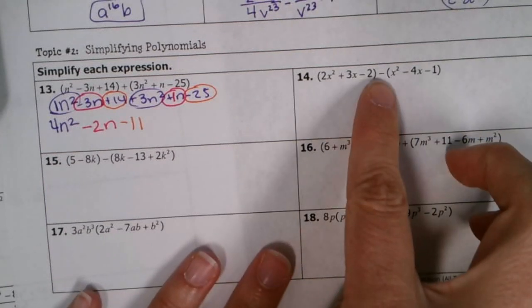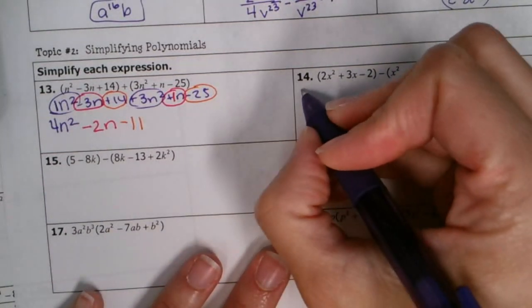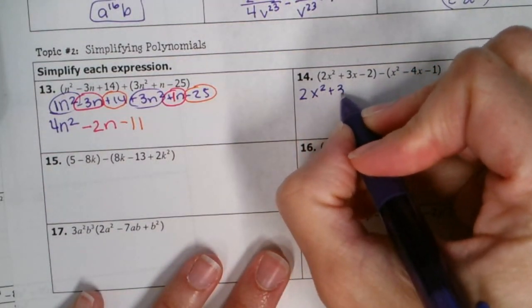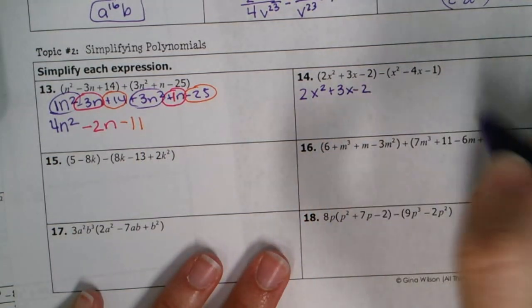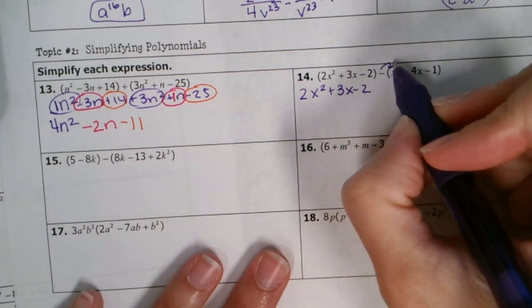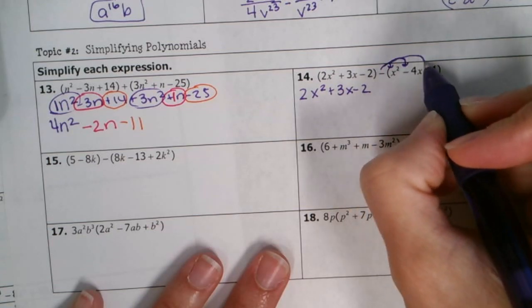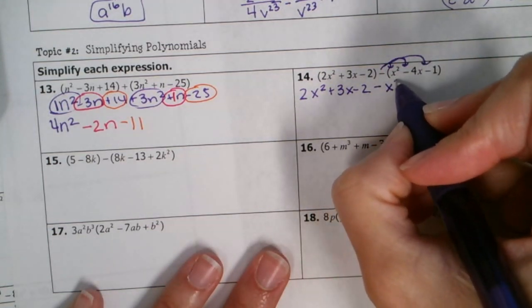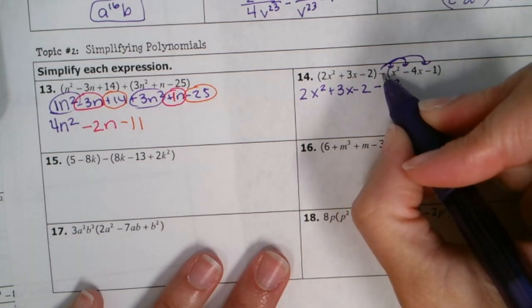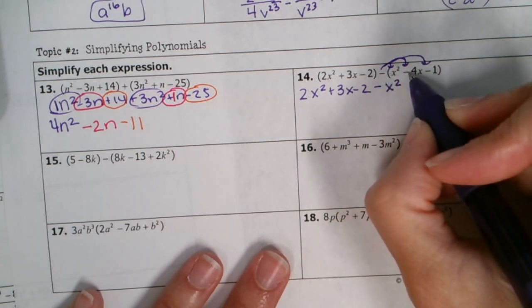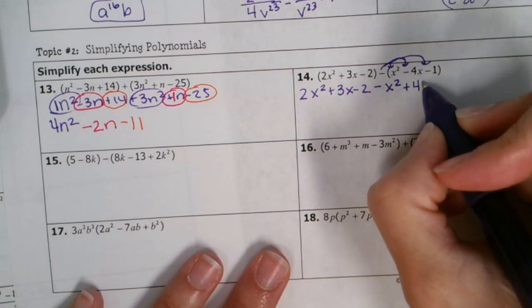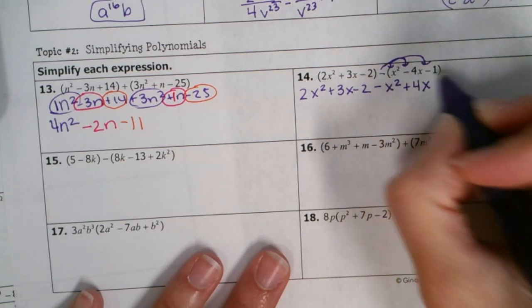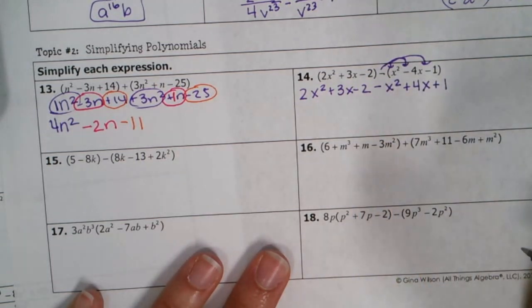When I have a subtraction sign, I can take the parentheses off the first polynomial. The second one means I need to give that subtraction sign to every single piece. So it's going to be minus x squared. When I do minus a minus, that changes it to a plus. And minus a minus changes it to a plus.